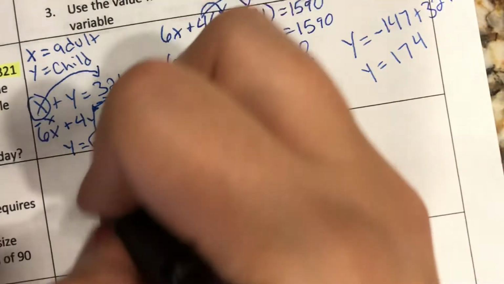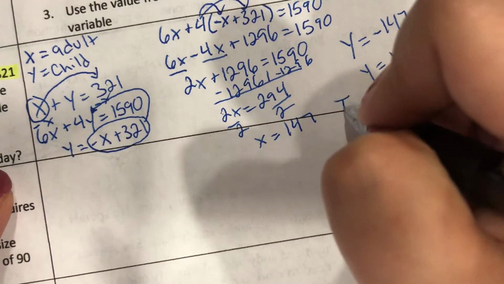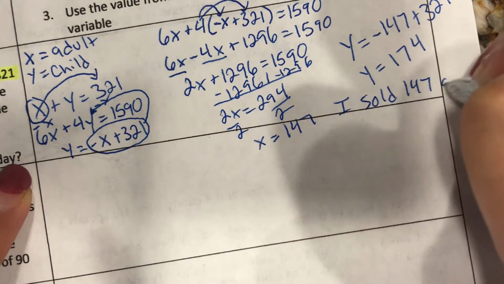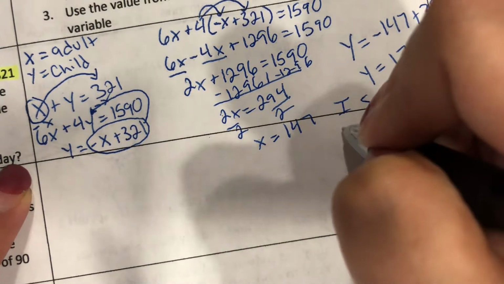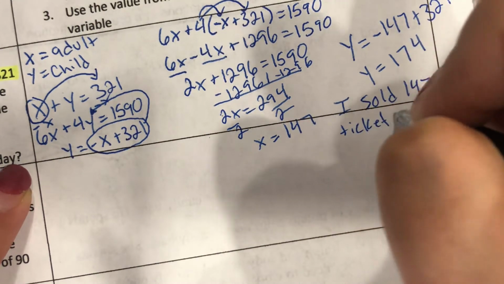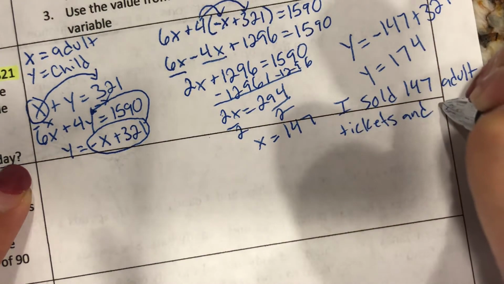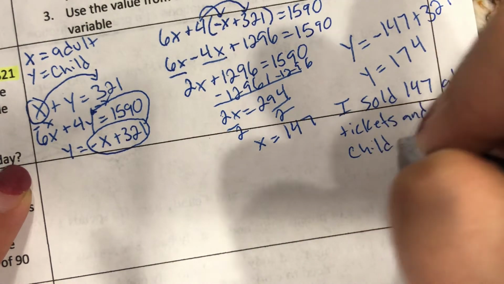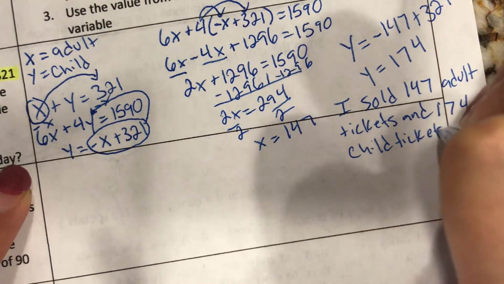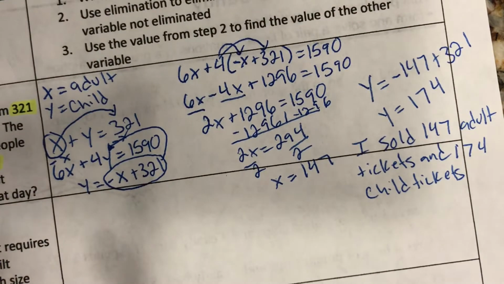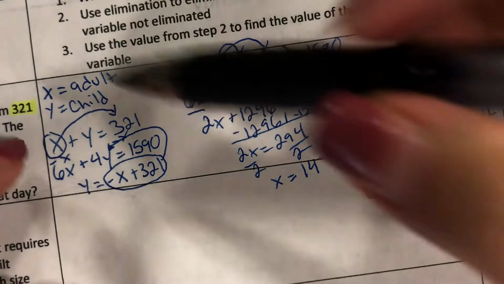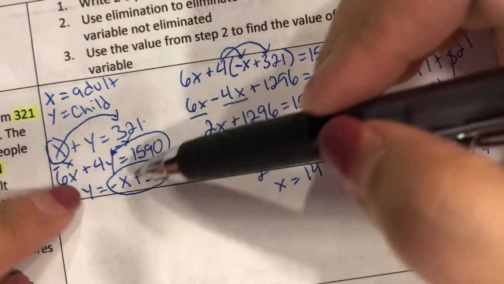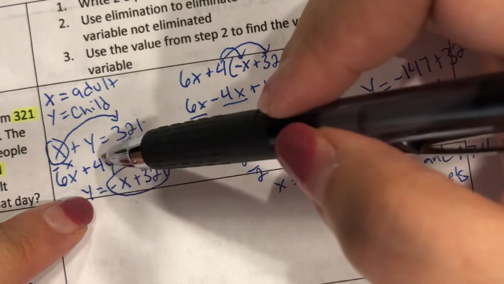So what does that mean? I sold 147 adult tickets and 174 child tickets. And there you go for that. Again, all you had to do is just move this guy over so that I get the y all by itself and plug it in.